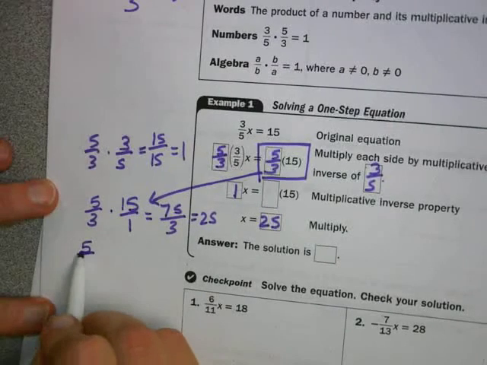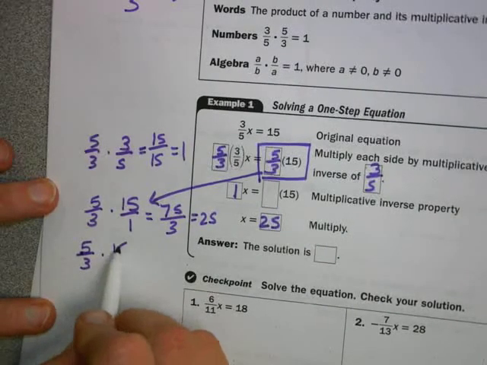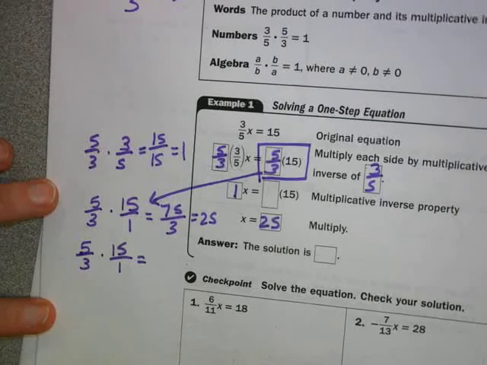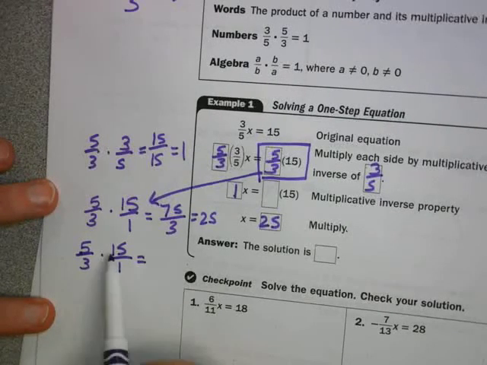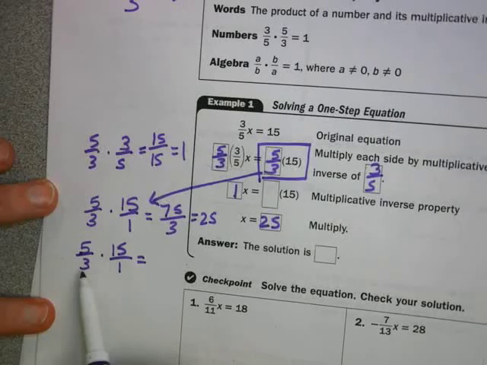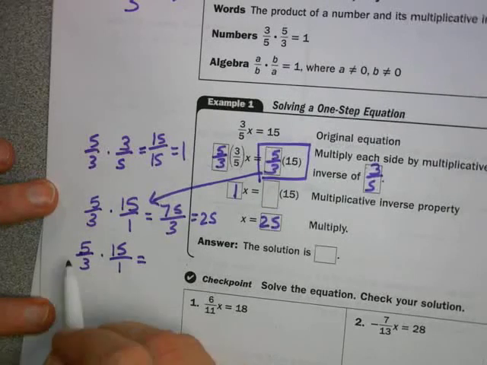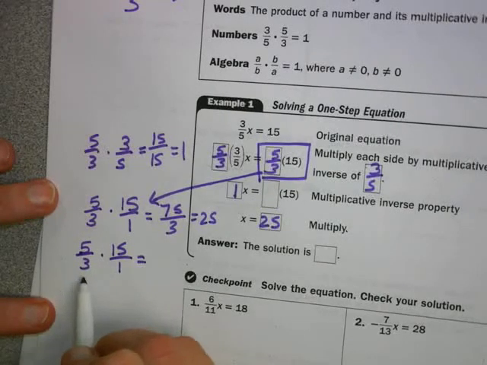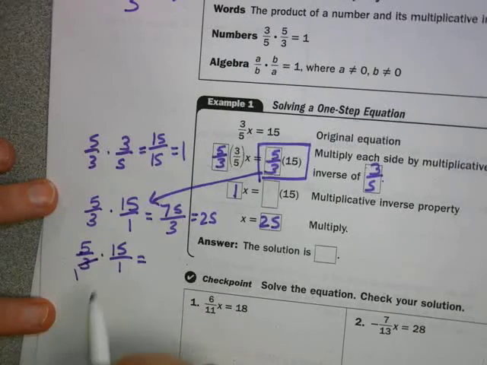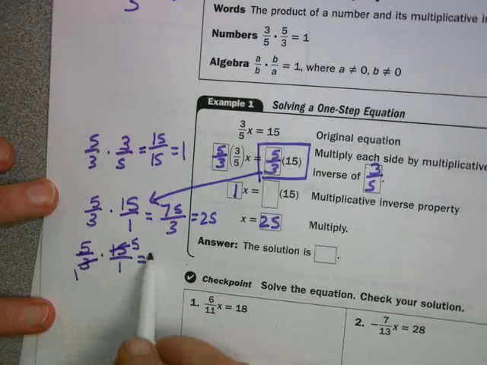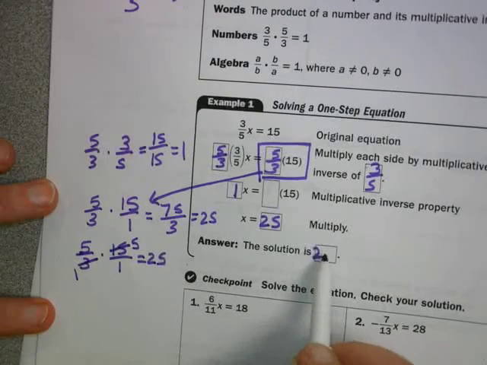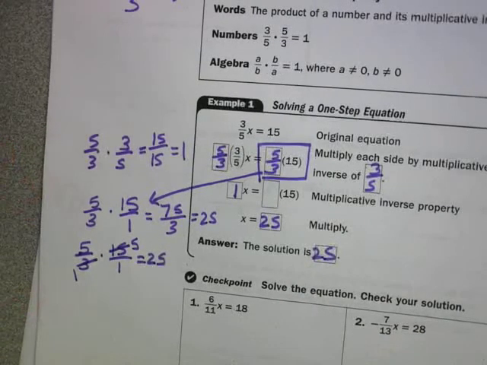Now I want to show you one other way we could have multiplied those two fractions. It's the canceling method. Any numerator, which is the one on top, can cancel with any denominator, which is the one on bottom. Well, 5 and 3 don't have any common factors, but look, 3 and 15 have a common factor. What can go into both 3 and 15? 3. So over here you say 3 divided by 3 is 1, 15 divided by 3 is 5, and what is 5 times 5? It's 25. So the solution is 25.